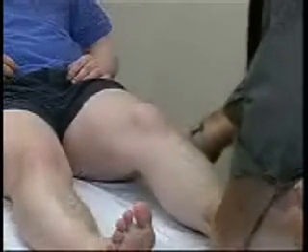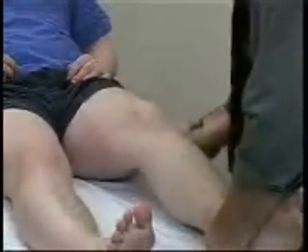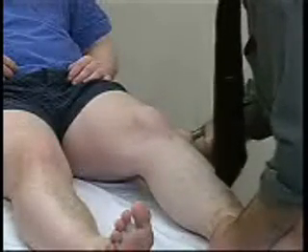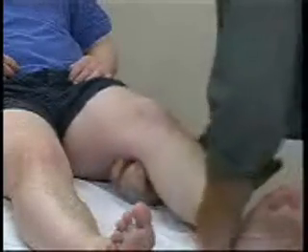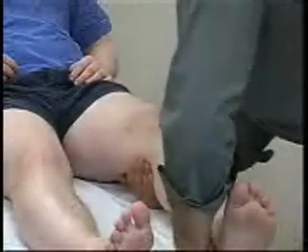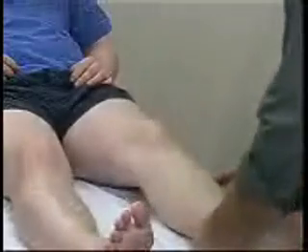The foot is supported to prevent rotation at the hip. A valgus and then varus strain is applied whilst checking to see if any pain is created.